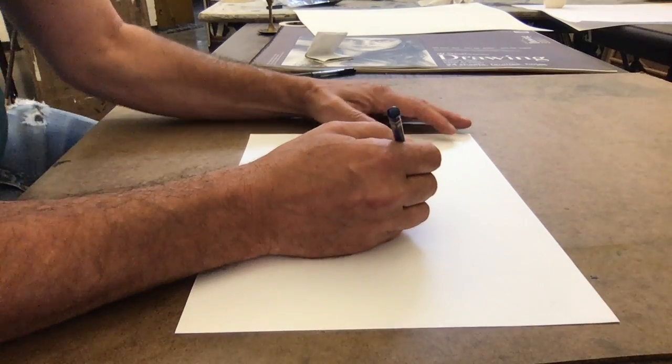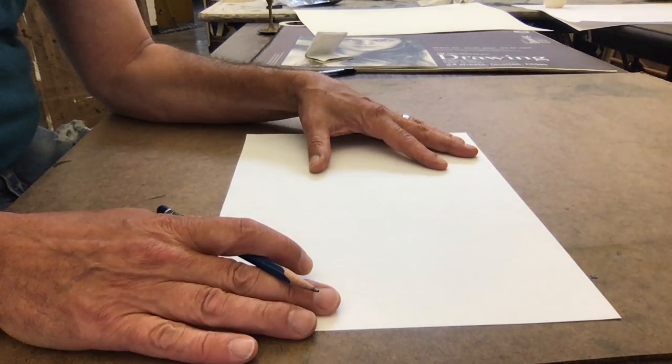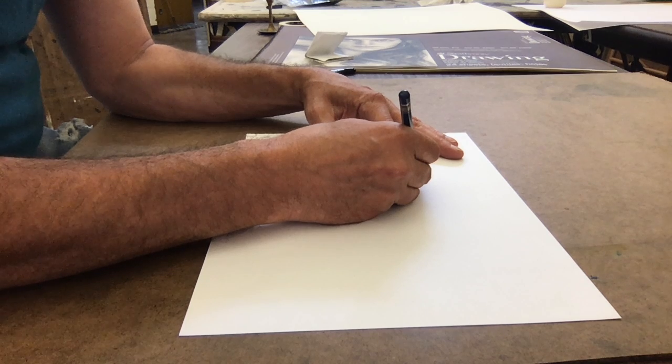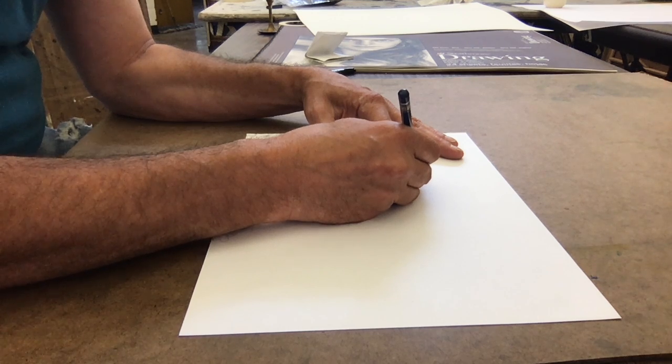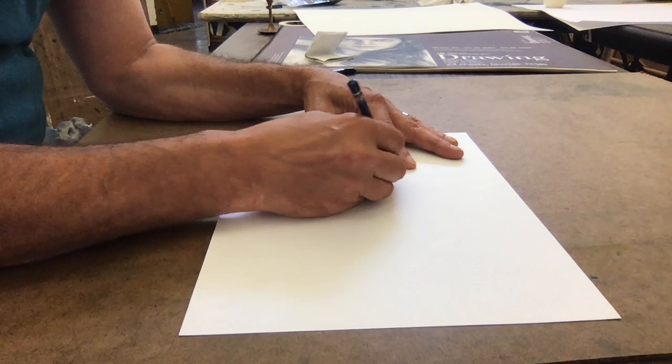So let's get started here. This isn't a super big piece of paper. You could probably work on something larger, but I'm going to see if I can use this as an example. I'm just going to start here beside one of the branches on the left, and I'm doing the slow, steady movement of the pencil.